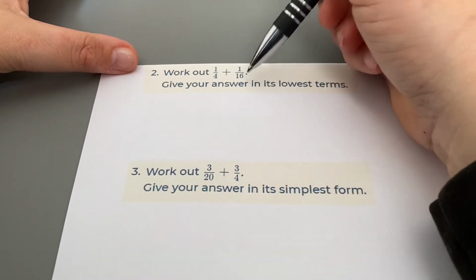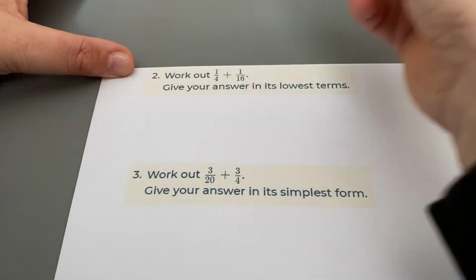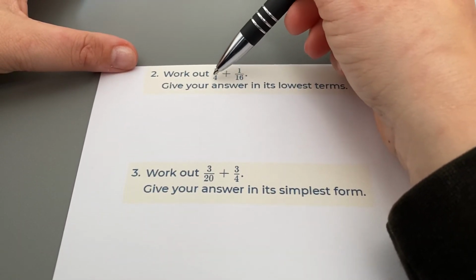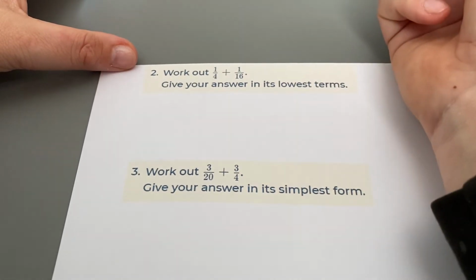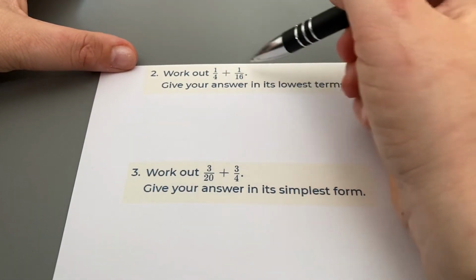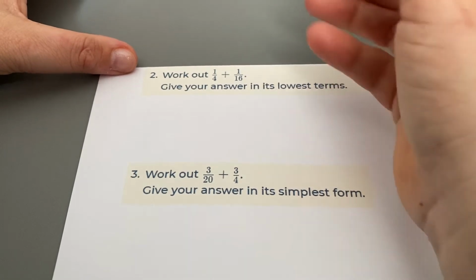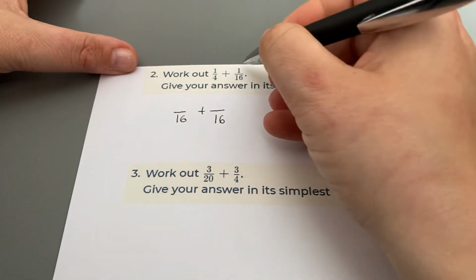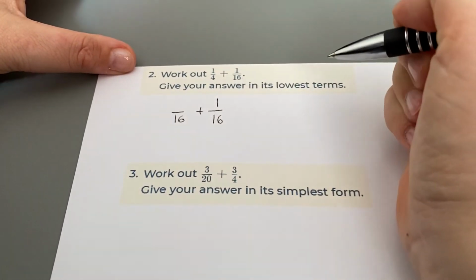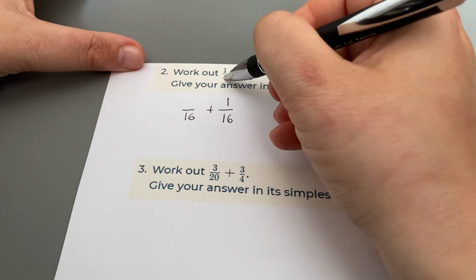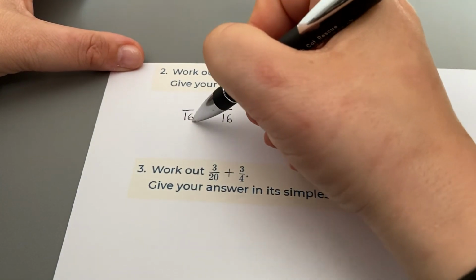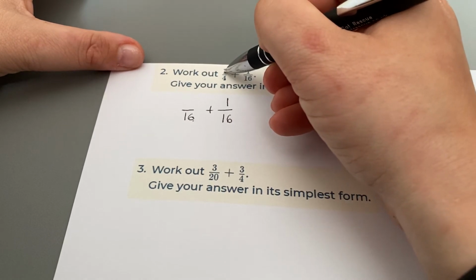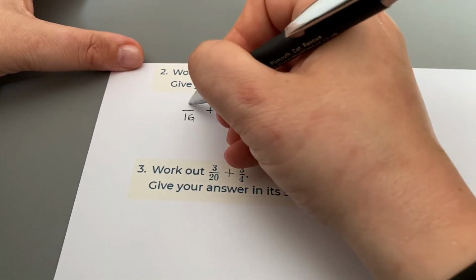Now, when you add fractions, you must have a common denominator. So we're looking at the lowest number that we can multiply these two into. So 4 can actually be multiplied to make 16. So we are going to use 16 as our common denominator, which means that the second fraction stays as it is. Then 4, to get to 16, we multiply it by 4. So that means we need to multiply the numerator by 4 as well. So 1 times 4 is 4.